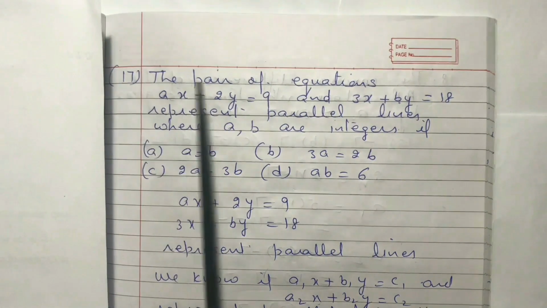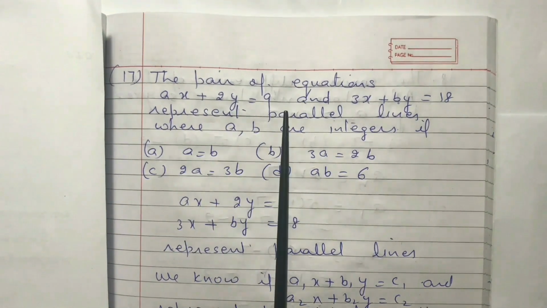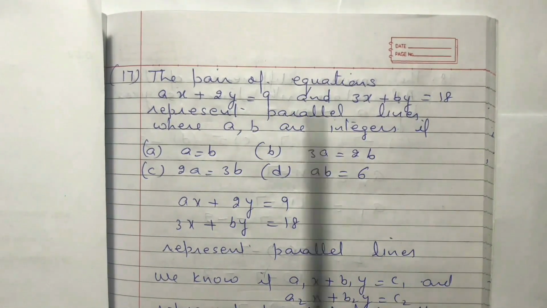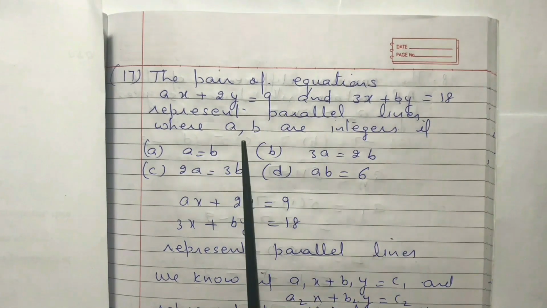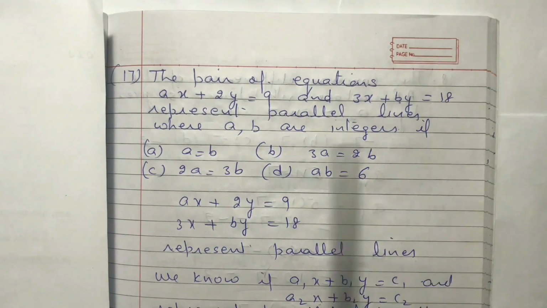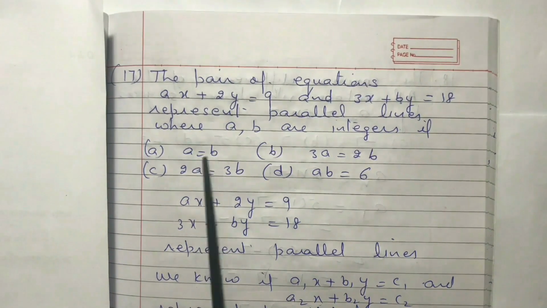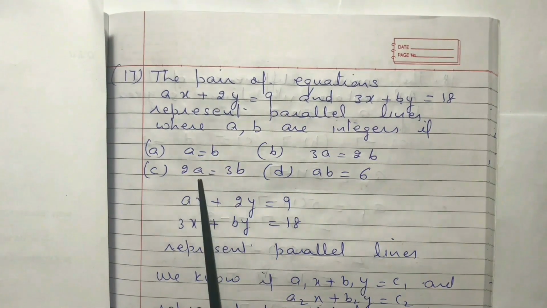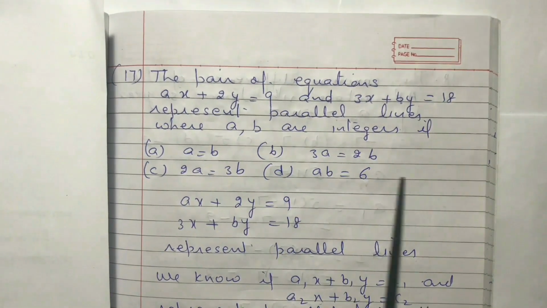Now 17th question, the pair of equations ax plus 2y is equal to 9 and 3x plus by is equal to 18 represent parallel lines where a, b are integers. There are 4 options: a is equal to b, 3a is equal to 2b, 2a is equal to 3b, and ab is equal to 6.